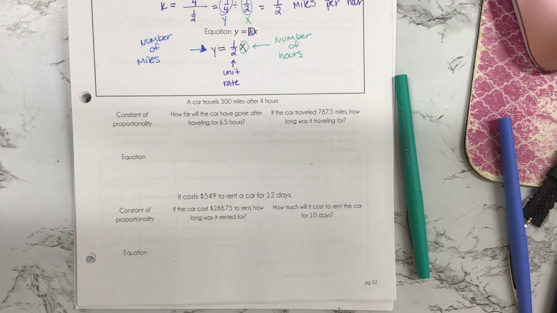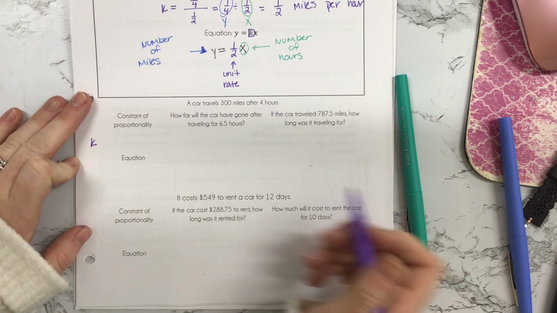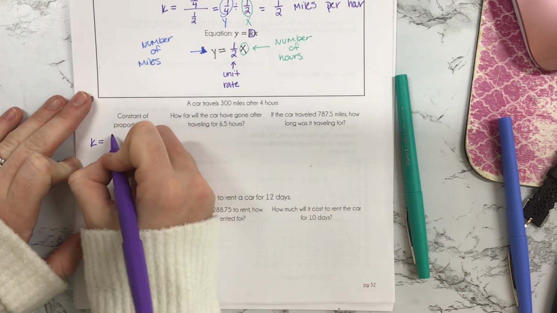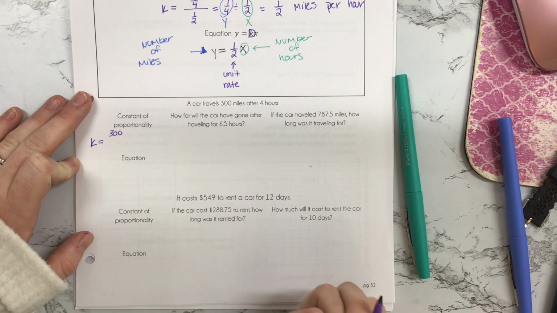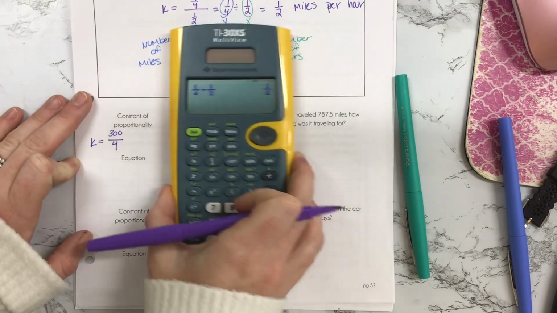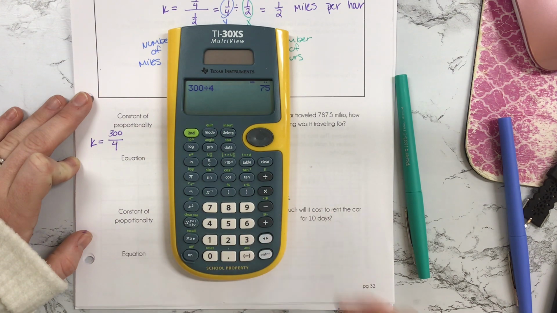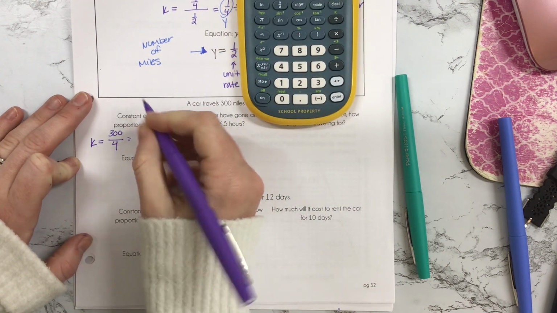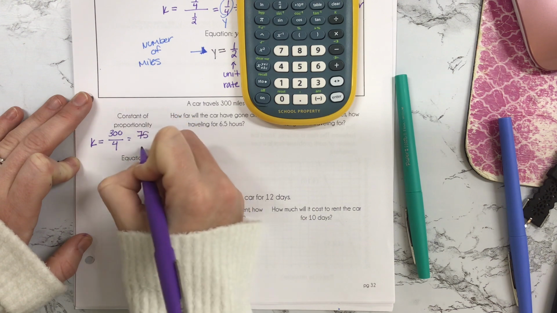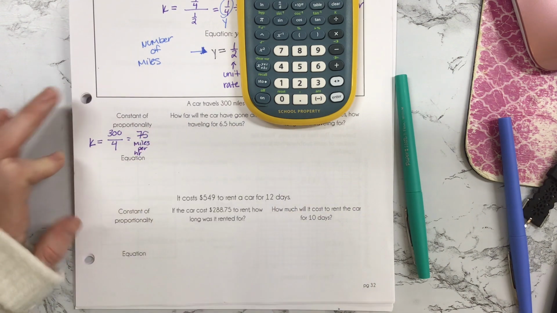All right, so a couple examples. A car travels 300 miles after 4 hours. Our constant of proportionality is k, and we're going to find the miles per hour. So k comes from the number of miles, 300, divided by the number of hours, 4, which is 75 miles per hour.